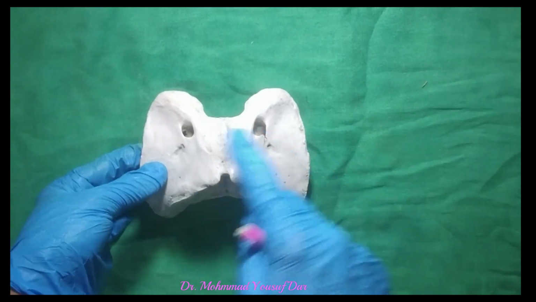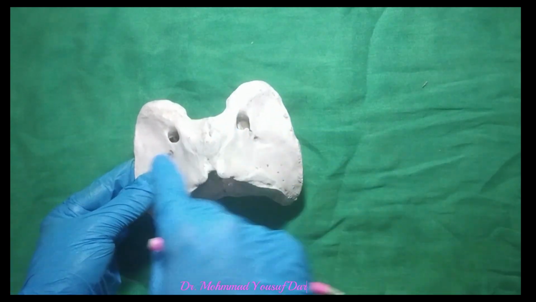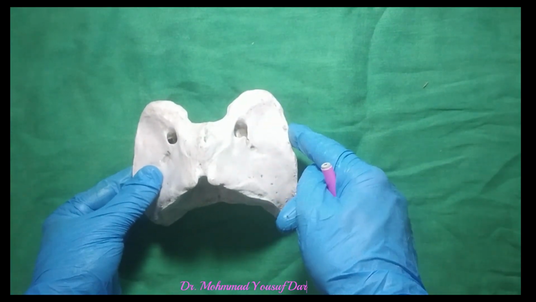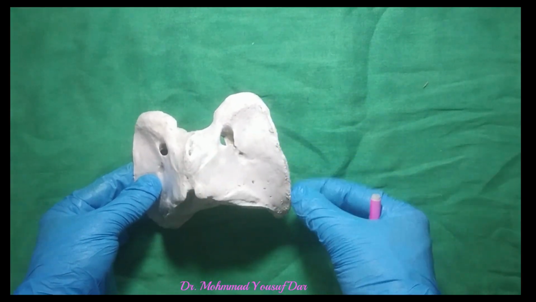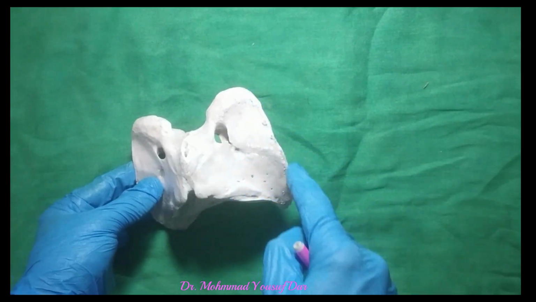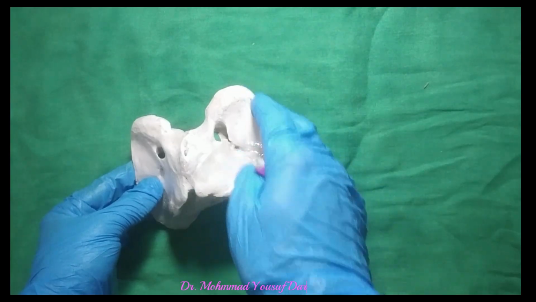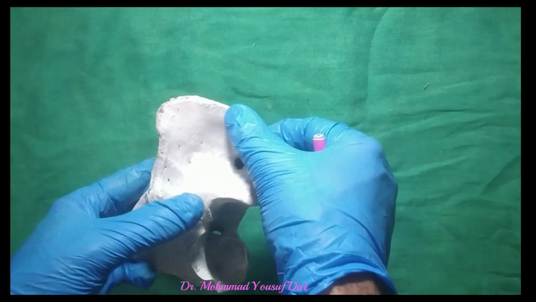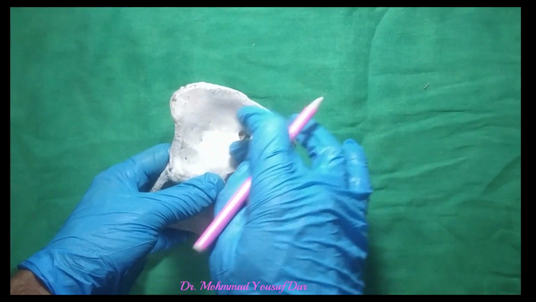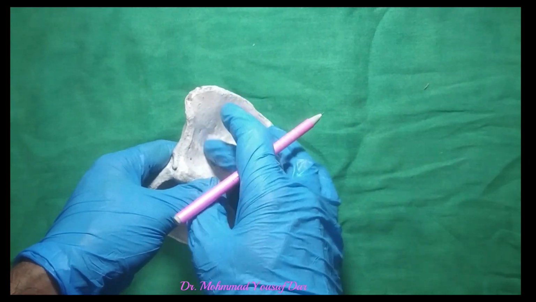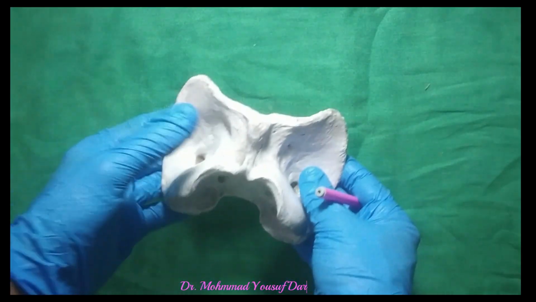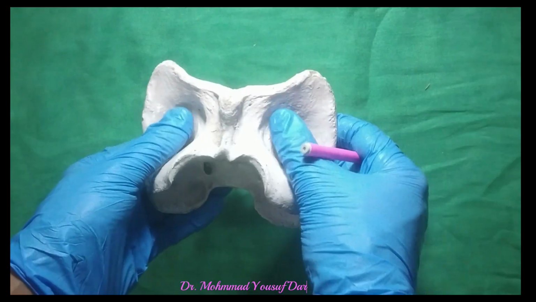Now coming to the wings. These are the horizontal plates. They correspond to the transverse processes of the other vertebrae. The wings, or alae, terminate on prominent ridges, which give attachment to the muscles of the neck. Ventrally, these wings present a deep fossa, which is called the fossa atlantis.